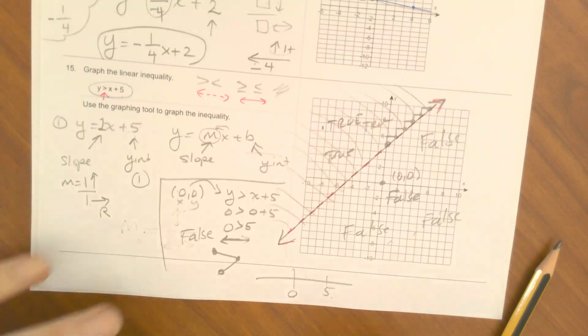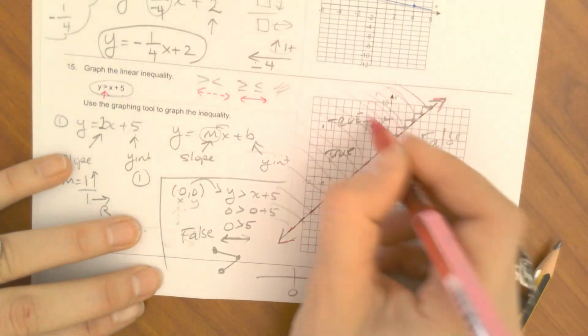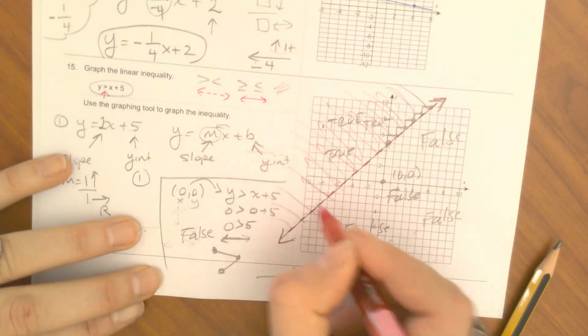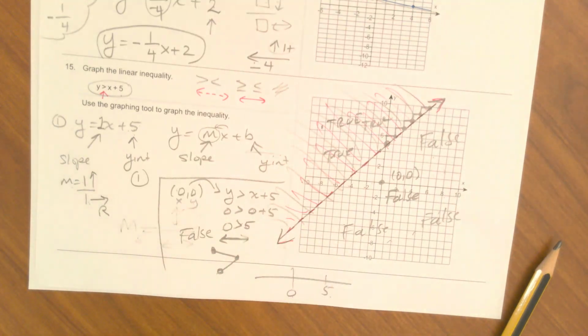Alright, it's dashed, and I have to color the true side. Okay, let's go to the next one.